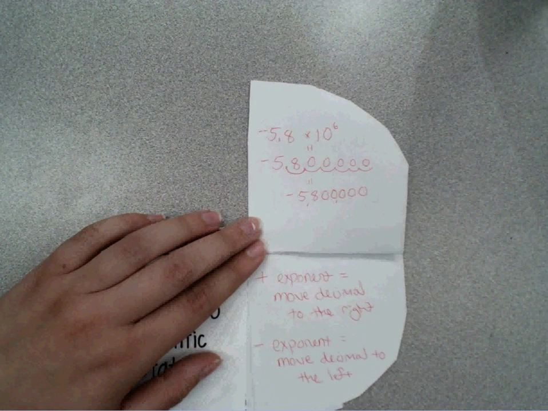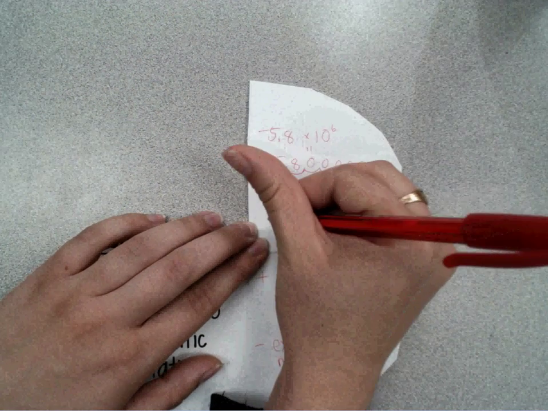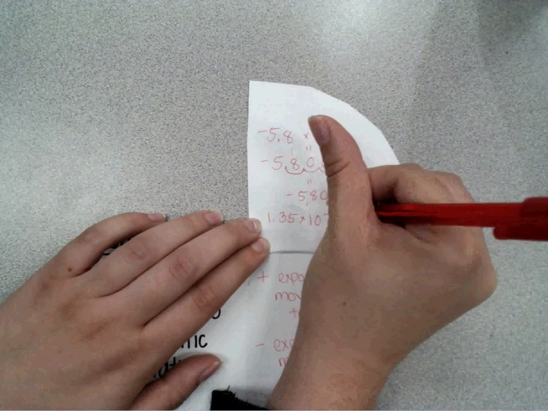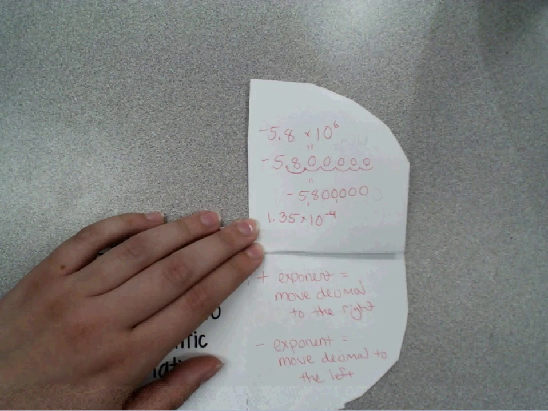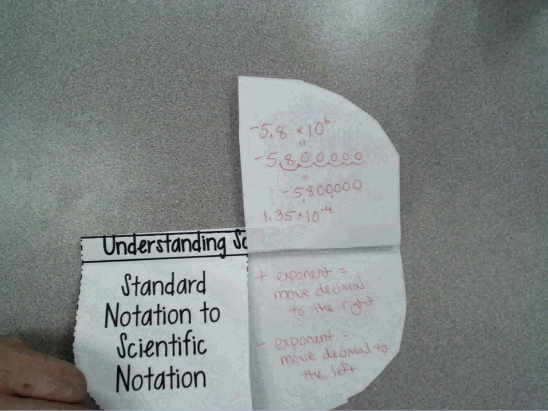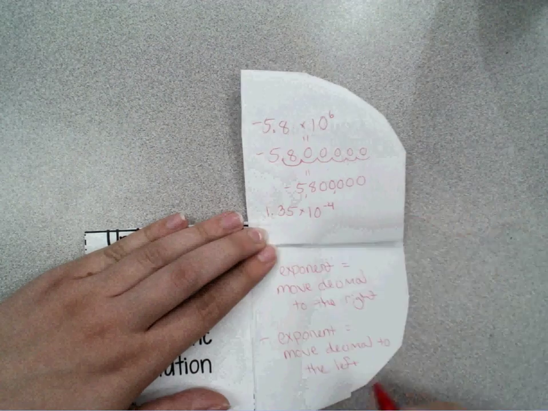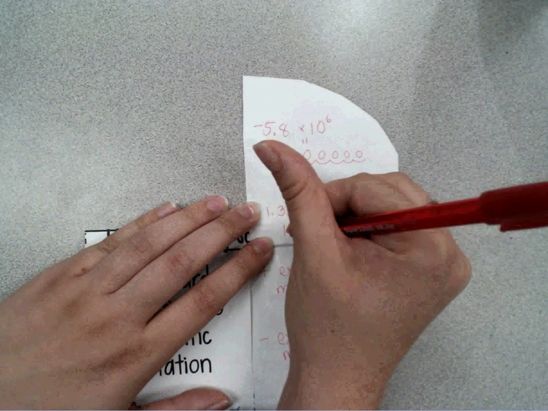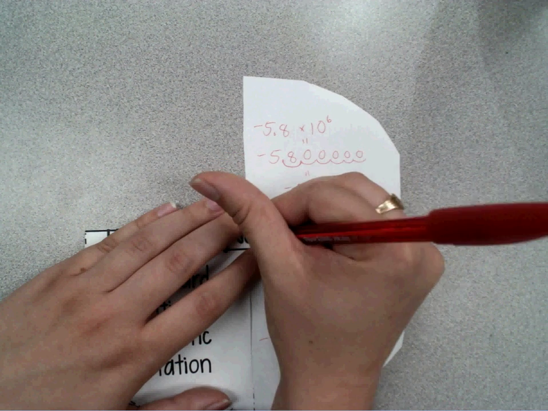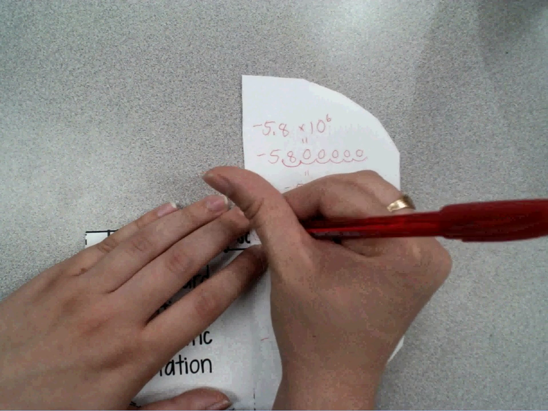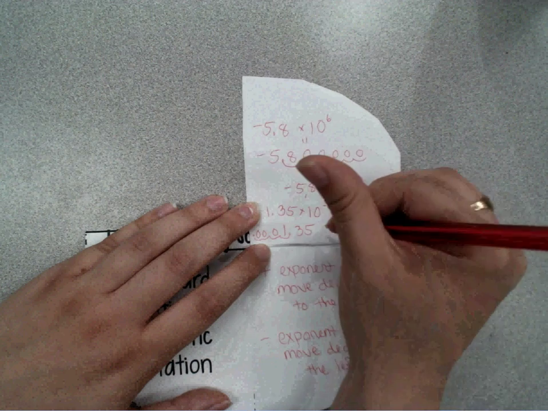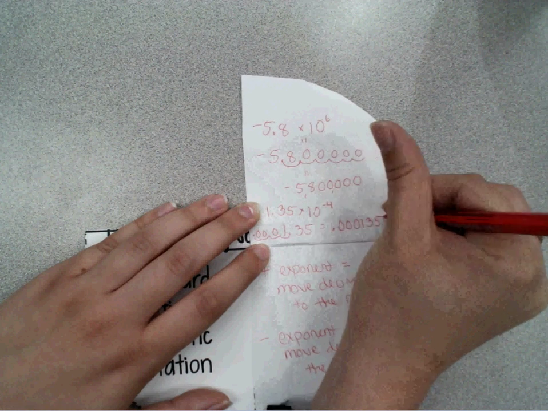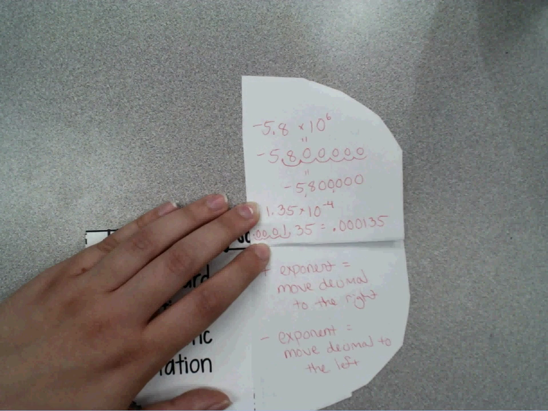So the next one I want you to try. Go ahead and try 1.35 times 10 to the negative 4. Go ahead and move your decimal. When you go through and do this, remember negative means to the left. So you're just going to move it 4 times to the left. 1, 2, 3, 4. We know we're going to add 1, 2, 3 zeros. So it ends up being 0.000135 as our decimal.